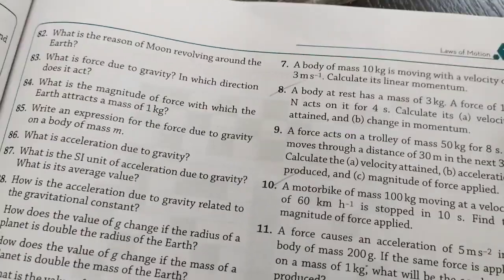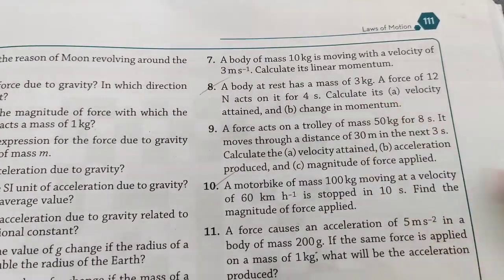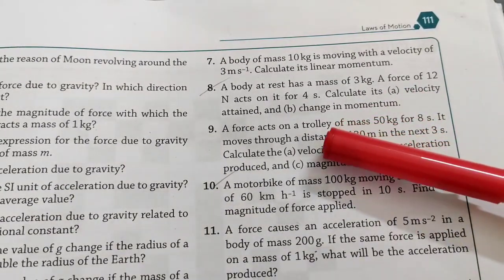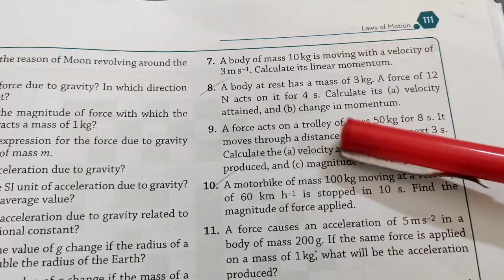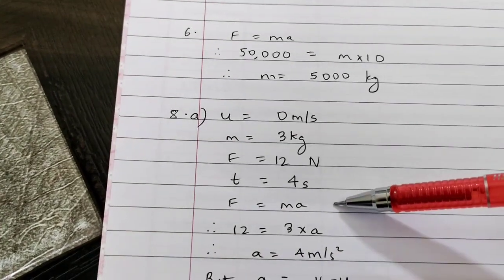Now the eighth question, a body is at rest, so initial velocity is 0. Always write the data first. Mass is 3 kg. Force of 12 Newton is acting for a time period of 4 seconds. Find the final velocity and the change in momentum. So I've written all the data first.